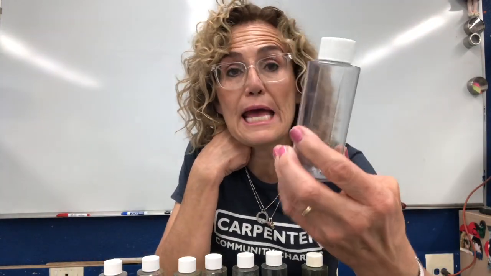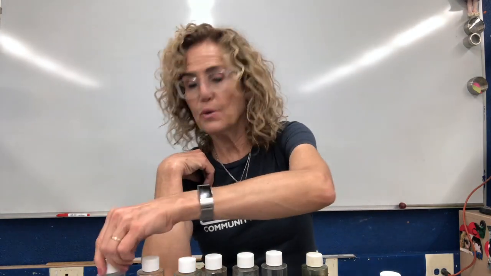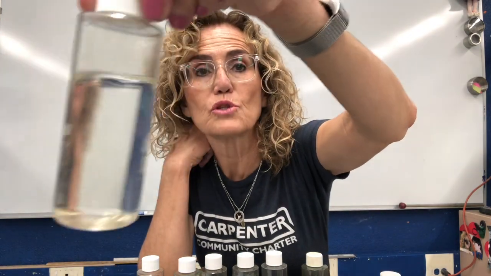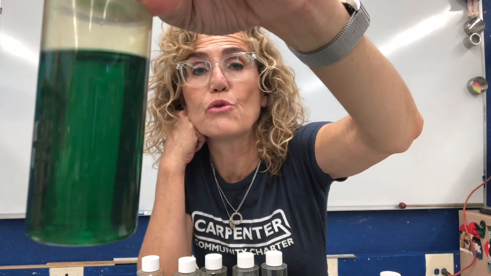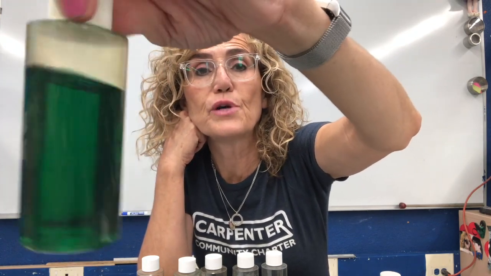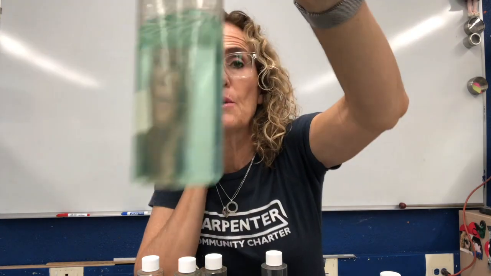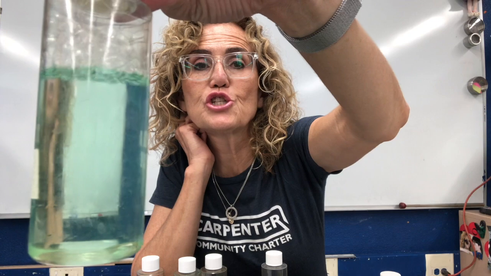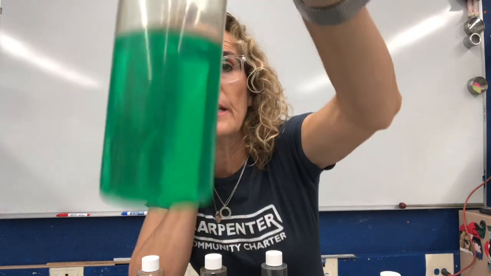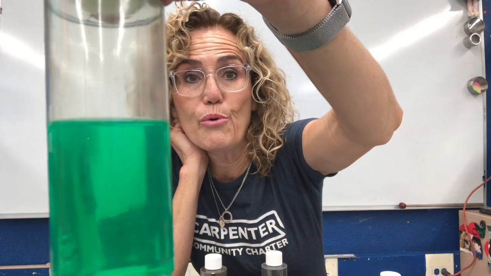So this one has air in it. This one has just plain water. So make sure that you put one that has just plain water. This one is water with just some green food coloring. It doesn't have to be green. Just put a little bit of food coloring in one bottle. This one is water with just a little bit of dish soap in it. This one is just plain dish soap.